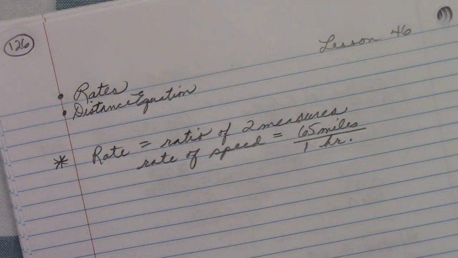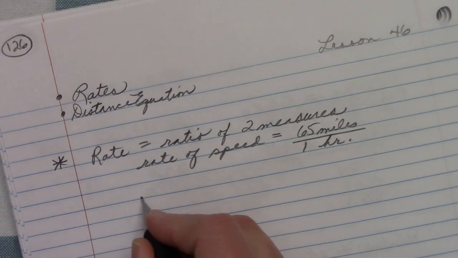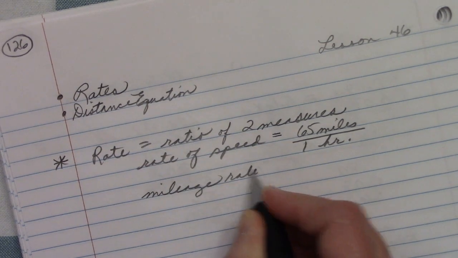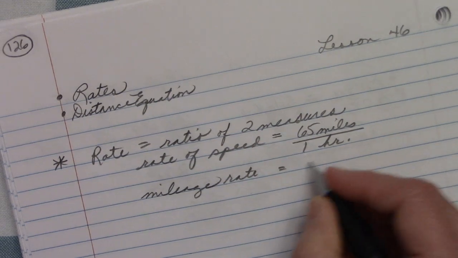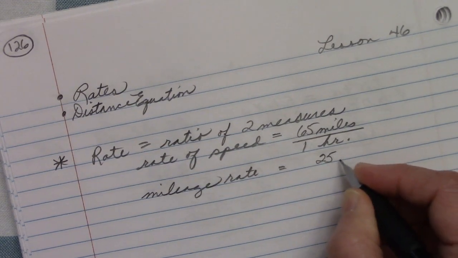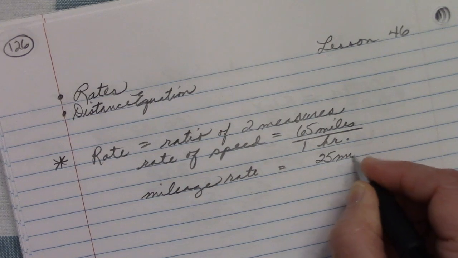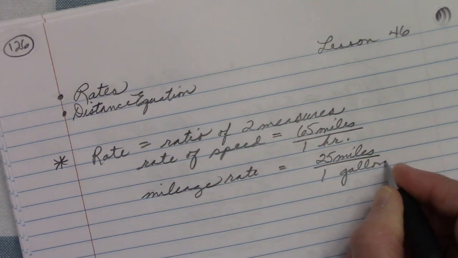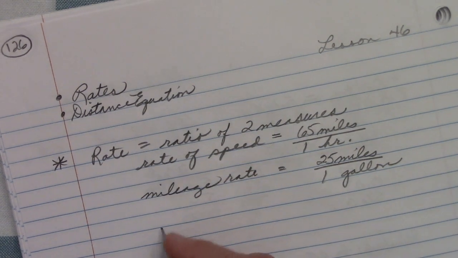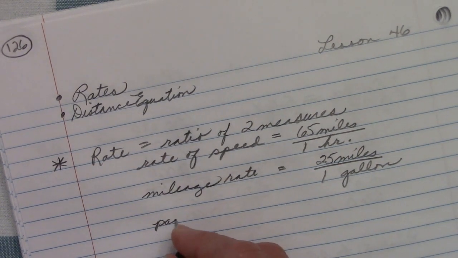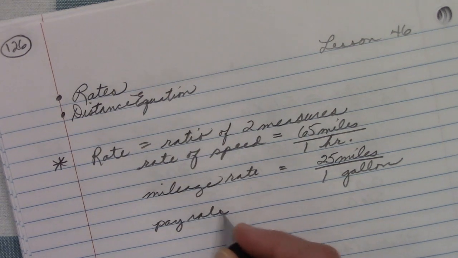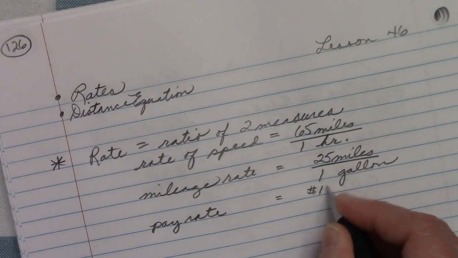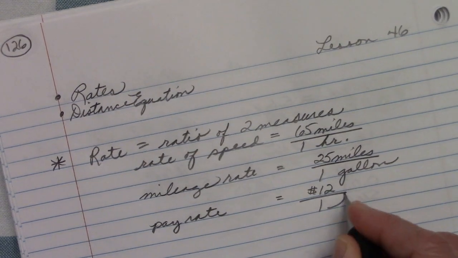We might have a mileage rate, which might be in my sweet little Kia Soul in city traffic, 25 miles per gallon, and I hope I get a whole lot better than that. Or someone's pay rate, like if you're babysitting or working somewhere, you might get $12 per hour.